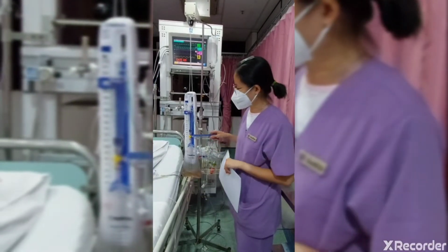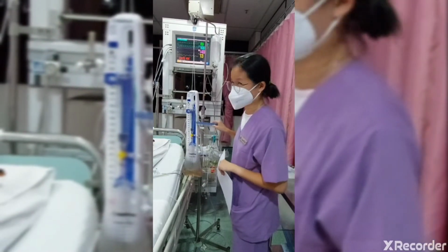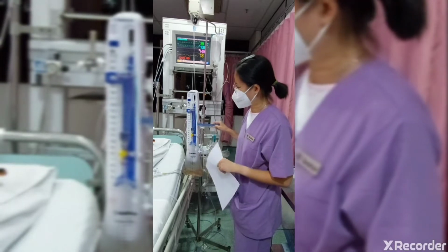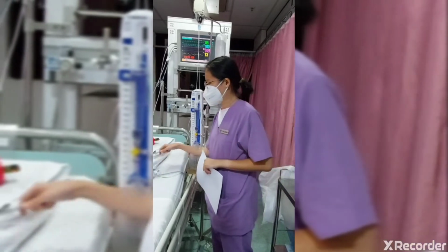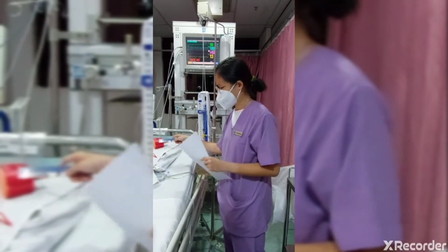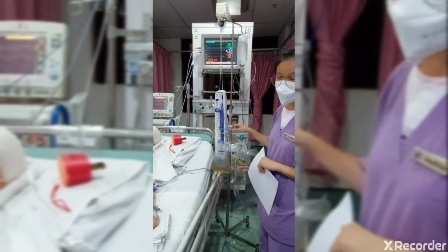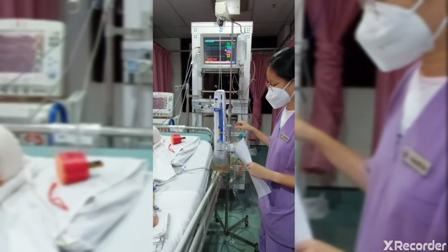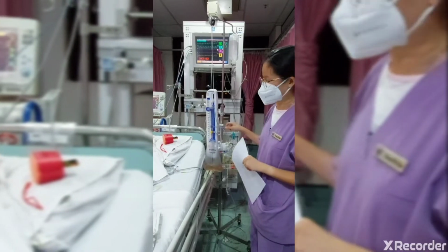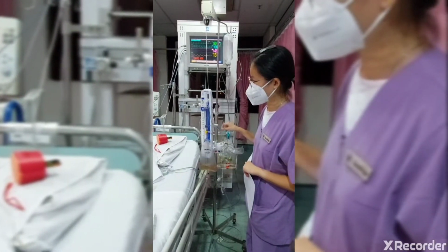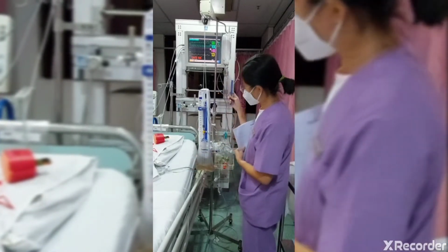Before I do the demo, I would like to introduce this EVD set. This is the external ventricular drainage system. This is the intraventricular catheter, inserted through the brain and through the lateral ventricle, to drain out the CSF. The indications for the EVD system are for patients with head trauma, hydrocephalus, cerebral edema, and intraventricular hemorrhage. Okay, now we go to the monitor.